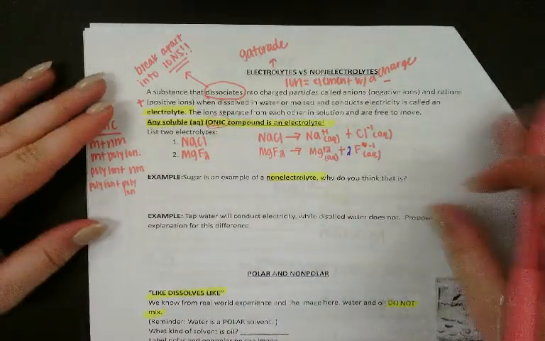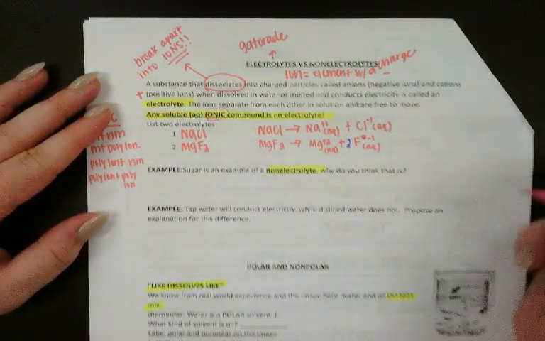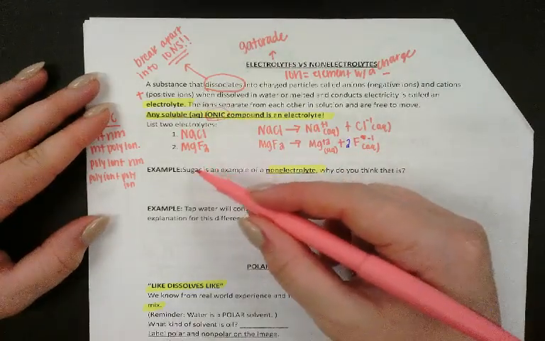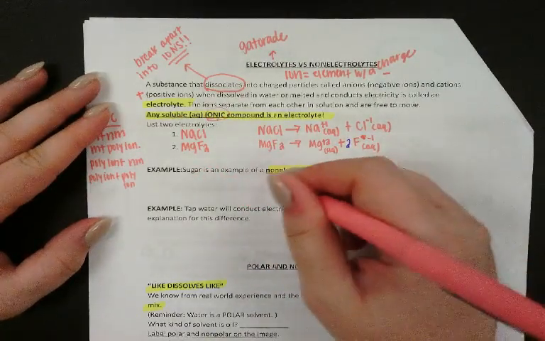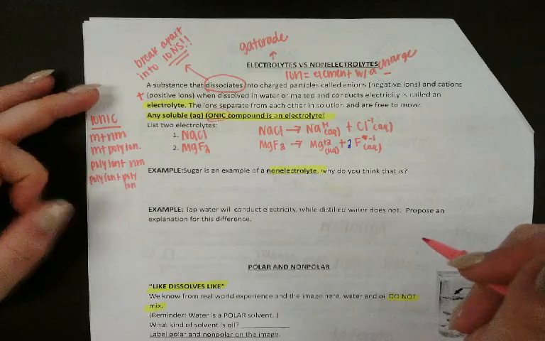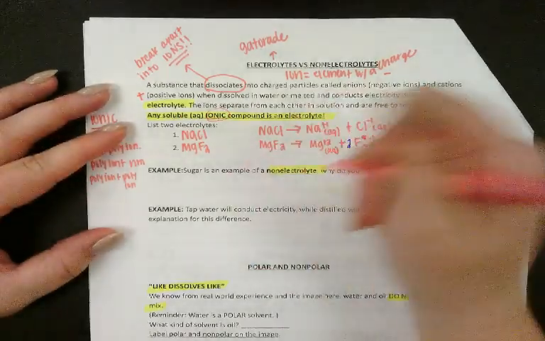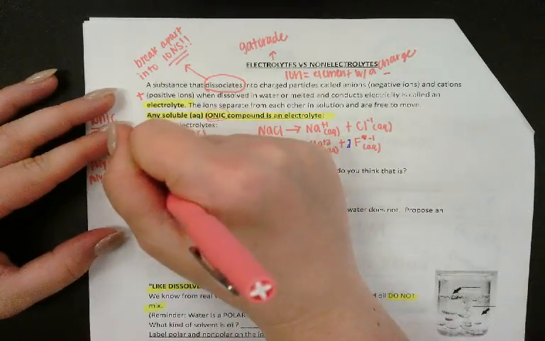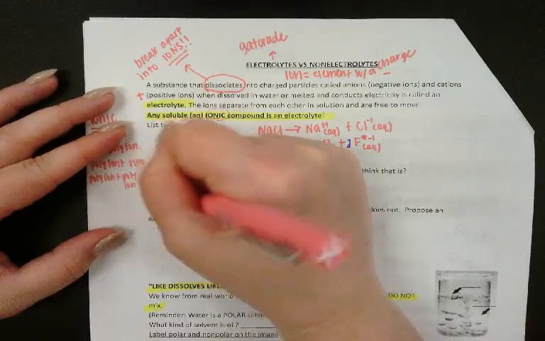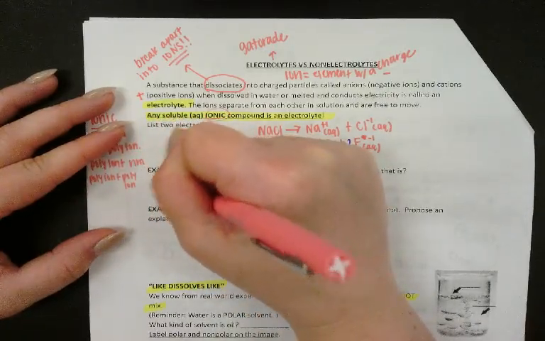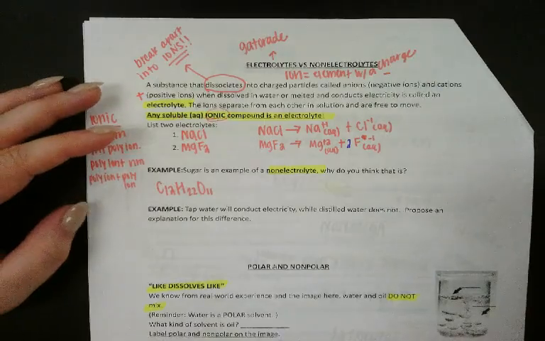Now non-electrolytes. Sugar is an example of a non-electrolyte. Why do we think this is? Okay, well, sugar, okay, is C12H22O11, okay?